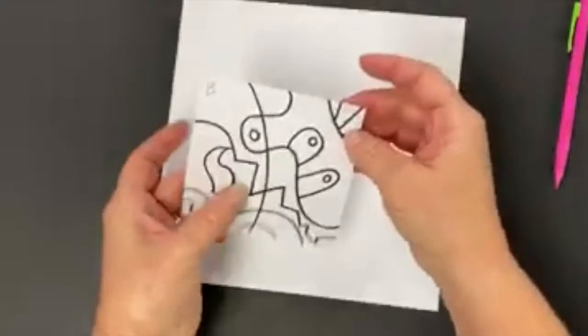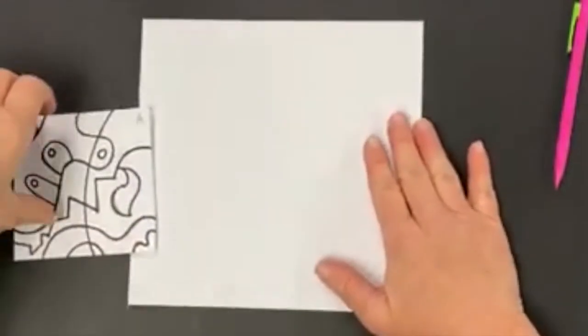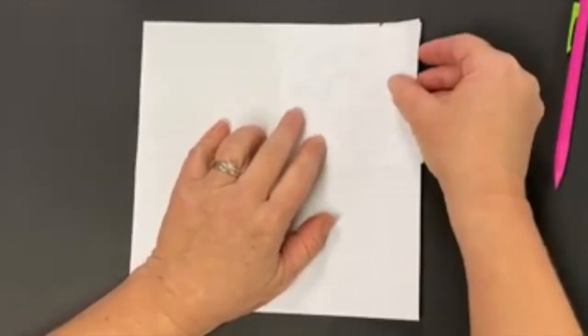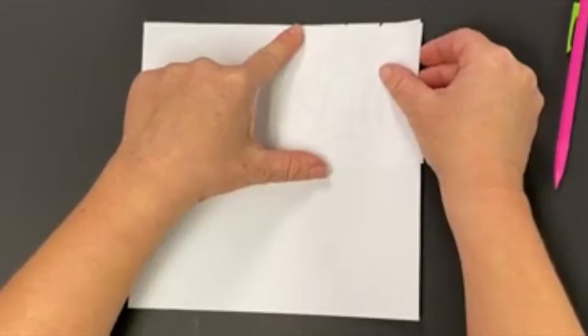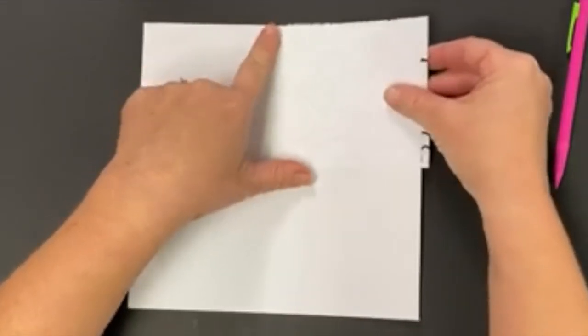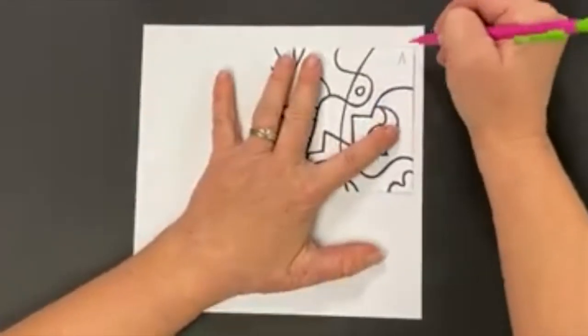Okay, so here's what we're gonna do now. When we trace this, and again, if you can see this, which I can slightly see it, then you can just lay it on the table to trace it. If you can't see it, then you can take it over to a window and do the tracing. But here's how we're going to rotate and flip this.